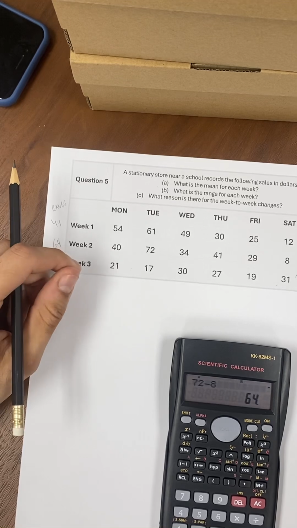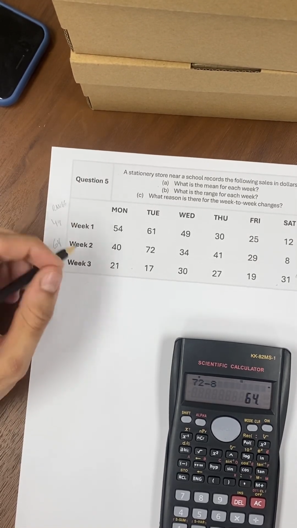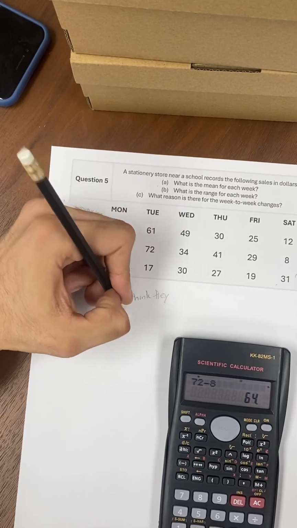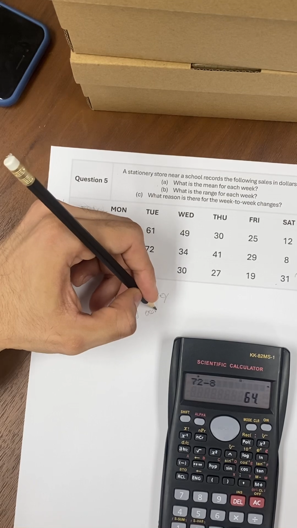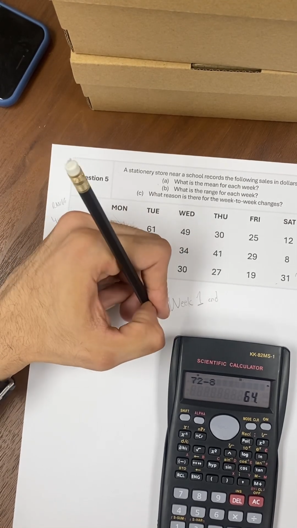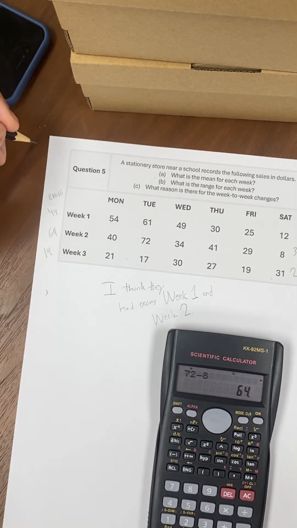Now I have to be creative and think of a reason why it's changing from week to week. I think they had exams in week 1 and week 2. And they didn't have exams in week 3. And that's why sales went down.